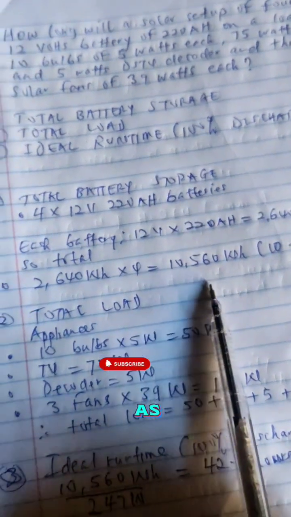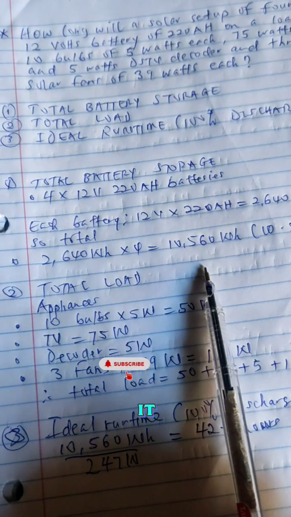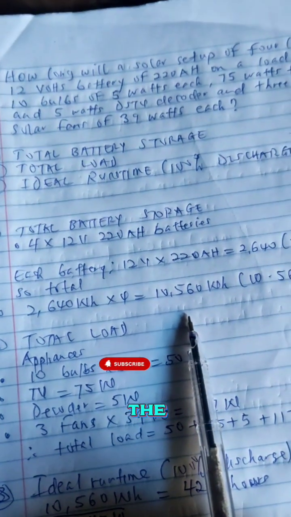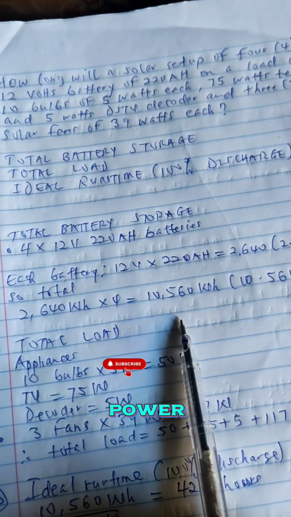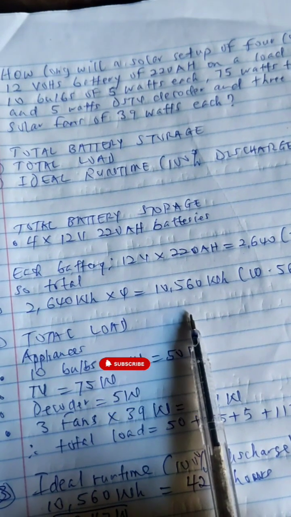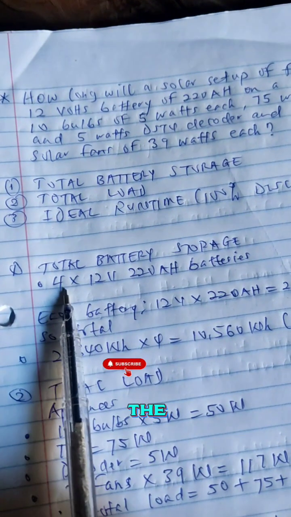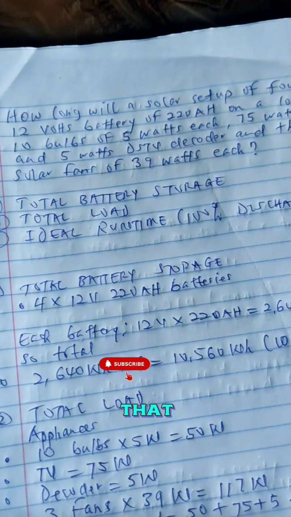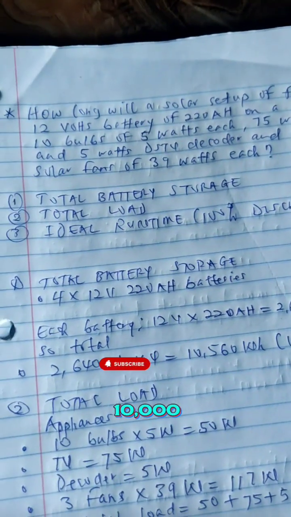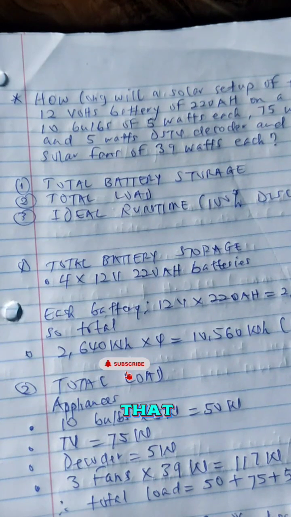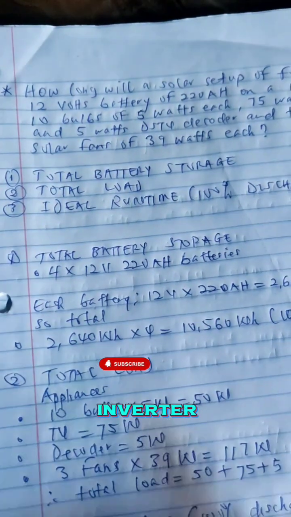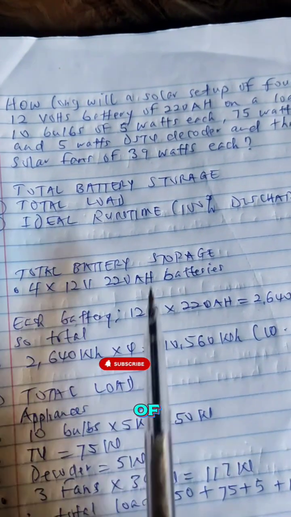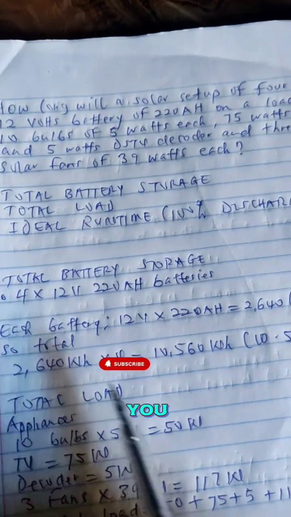So don't be running your load with the power watts of your inverter. Run it with the power that your battery can give you. Understand me? So people just believe that because they have a 10,000 watt inverter, that means they can run for a long time. It is not really the power of the inverter that matters. It is the number of batteries that matters for you to run for a long time.